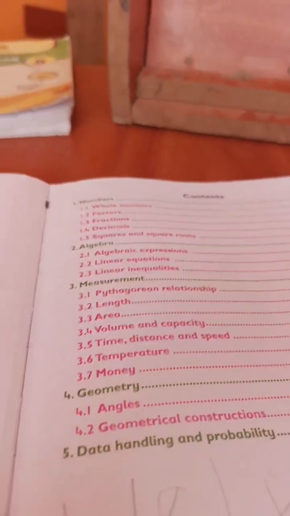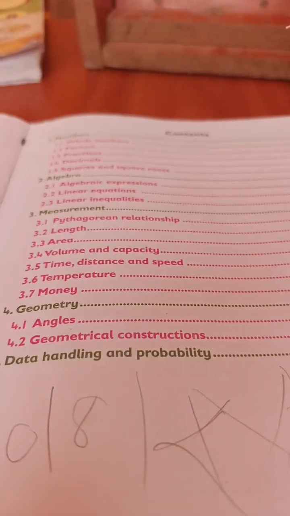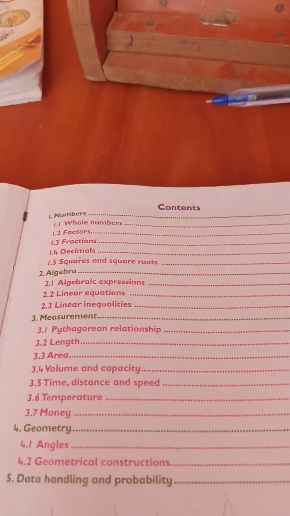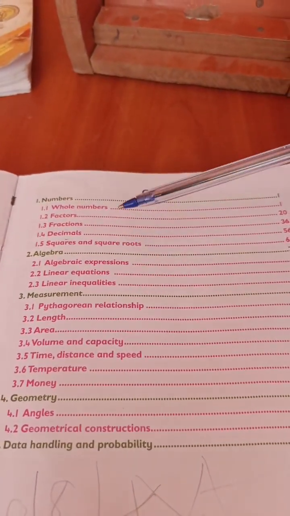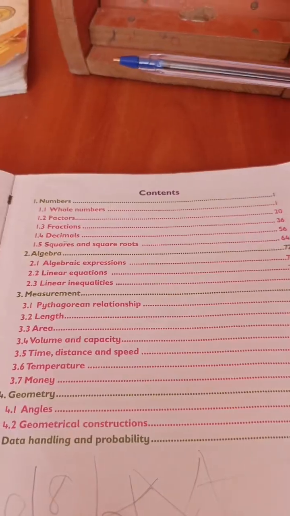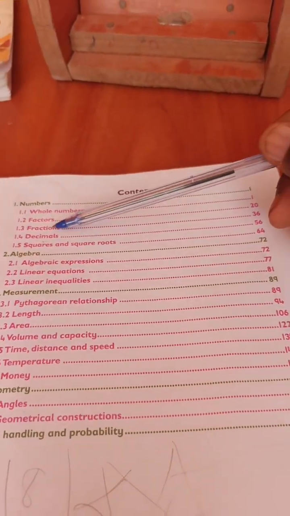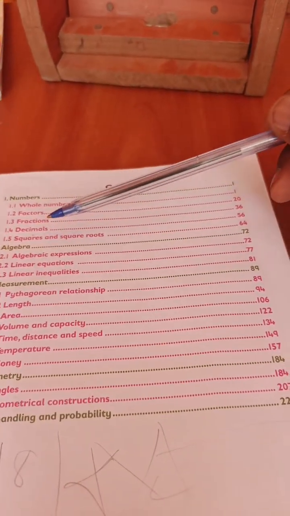We are good to go. We can start with grade 7. Let's see the content of grade 7 mathematics. We have strands. For example, strand number 1, we have numbers. Under numbers, we have substrands such as whole numbers, factors, fractions. We have decimals, squares, and square roots.